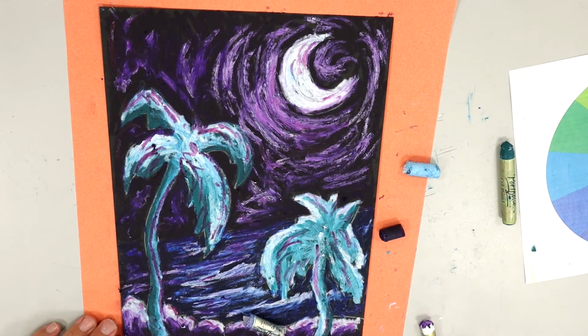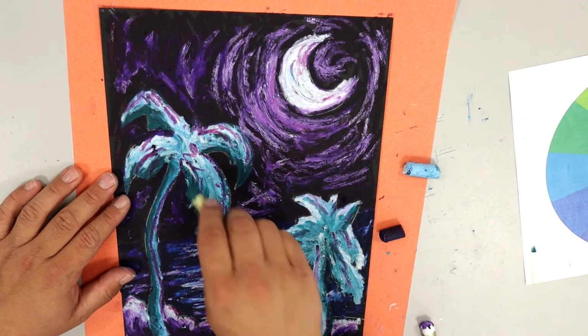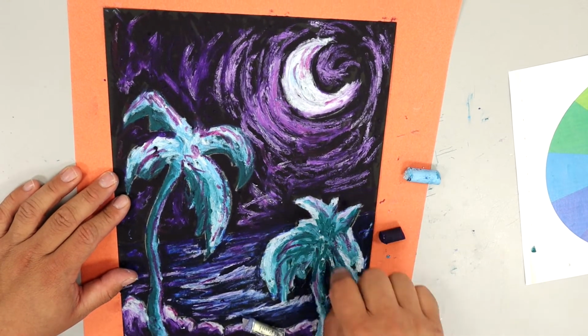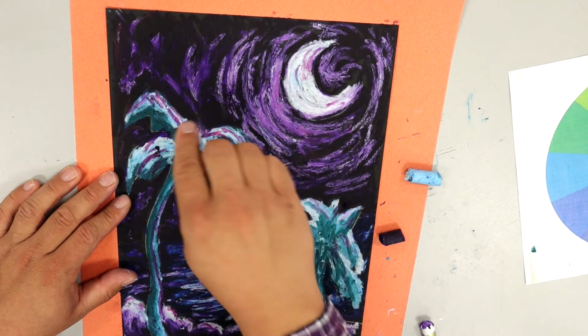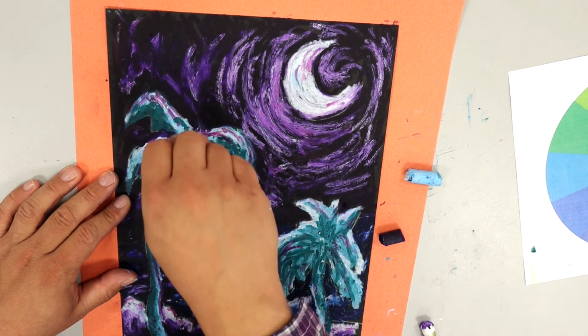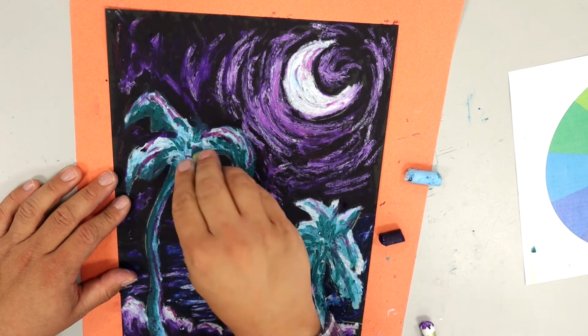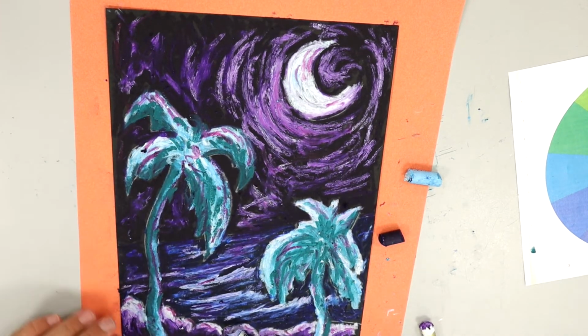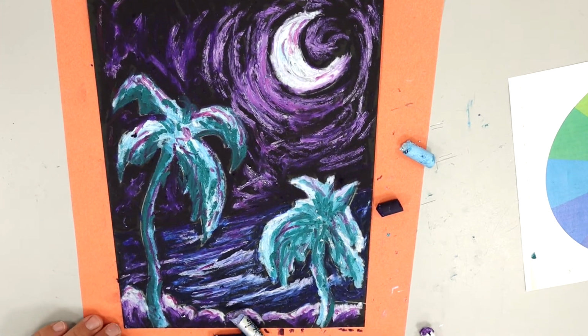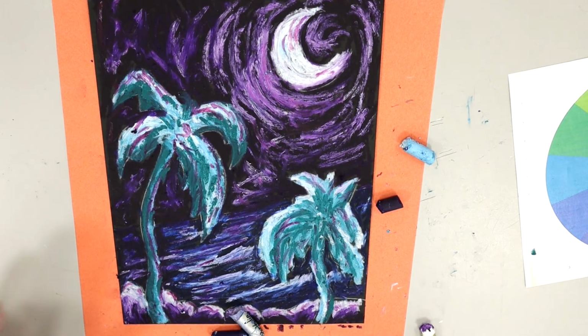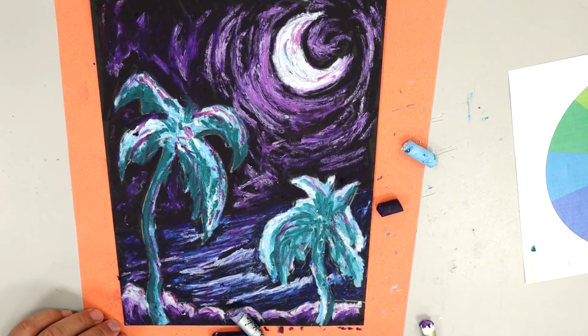But one thing I want you to notice is look at how nicely my colors go together. And that is the beauty of choosing a color scheme. We're choosing analogous colors, but analogous colors, when you use them together, are always gonna look good on a piece of art. And students, that's how I complete an oil pastel drawing.